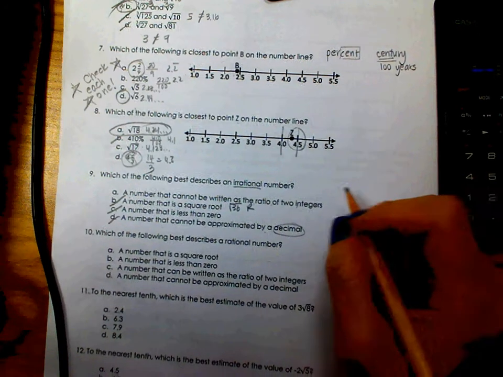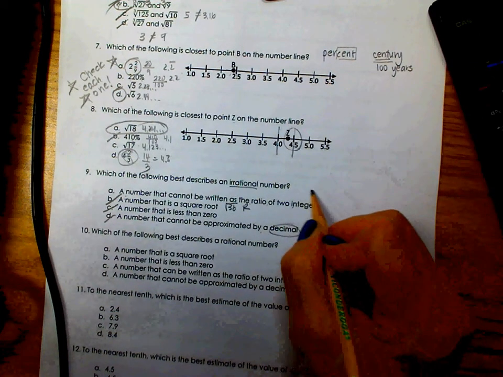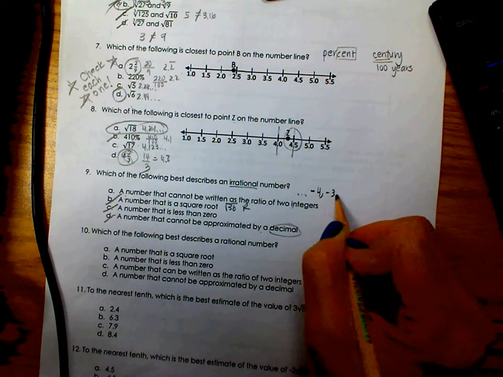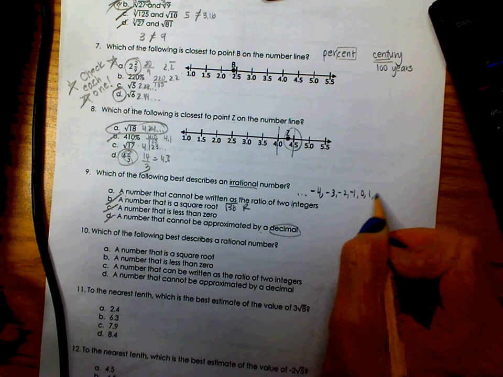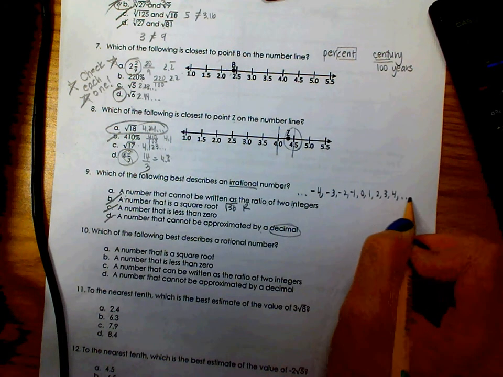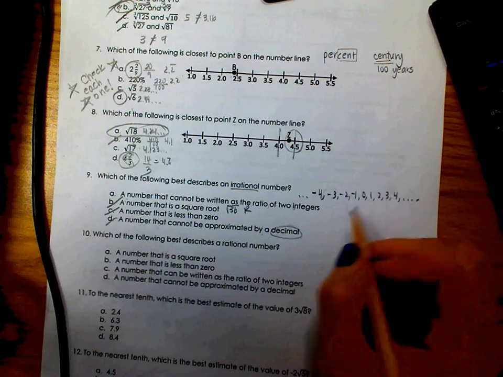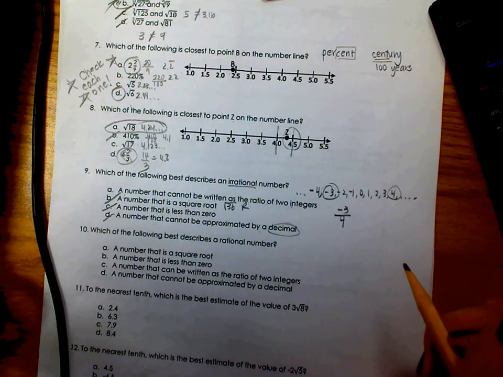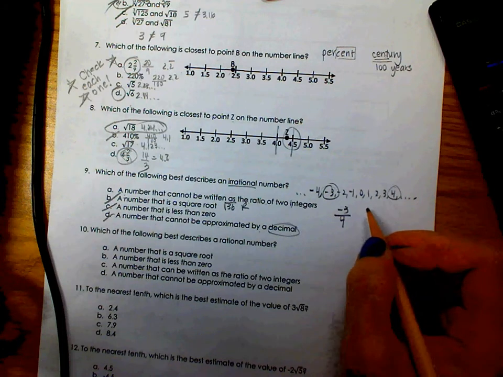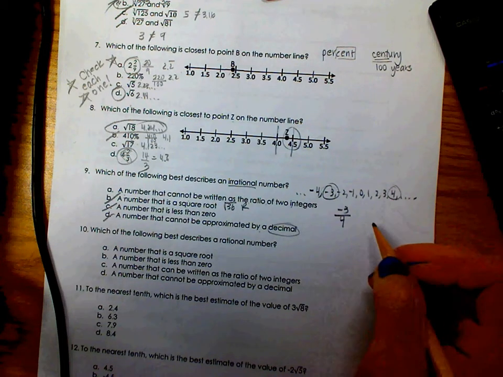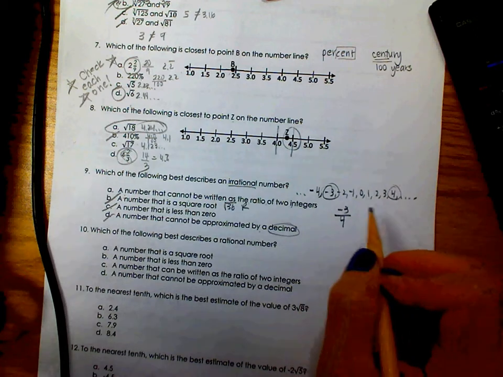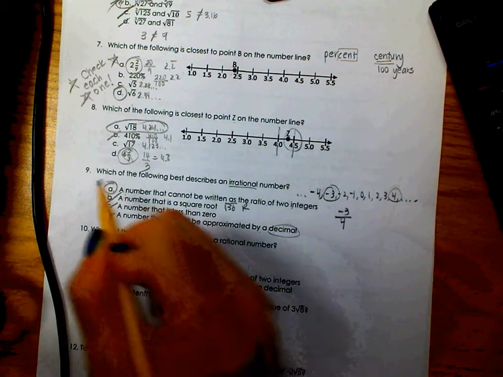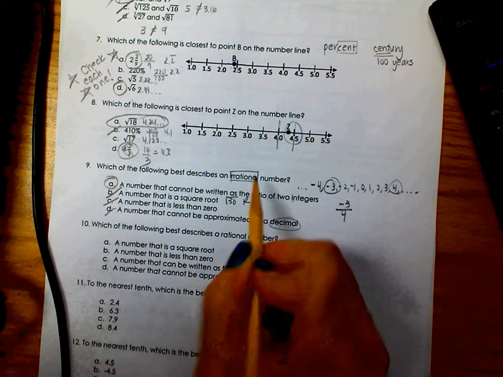If you think of the world of integers, which is like -4, -3, -2, -1, 0, 1, you can take any of these and make fractions out of them. Let's say I make a fraction out of these two, then that's still rational. But irrational numbers are numbers where you can't do that with any integers. There's nothing that comes close, so A is correct. And notice it's for irrational.